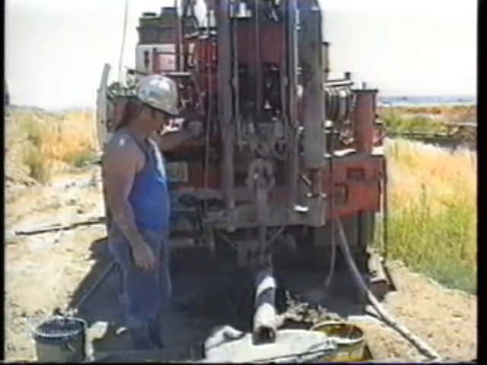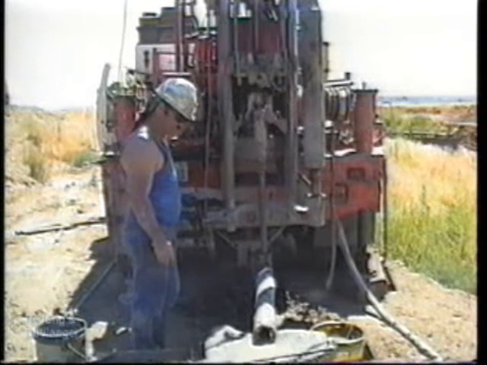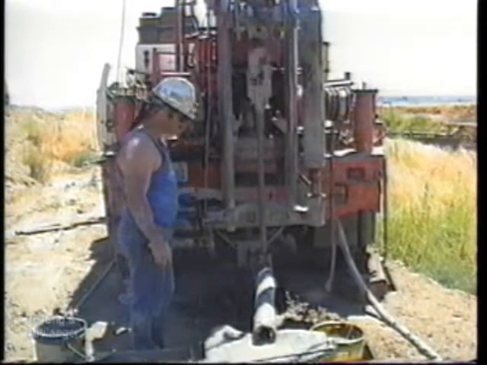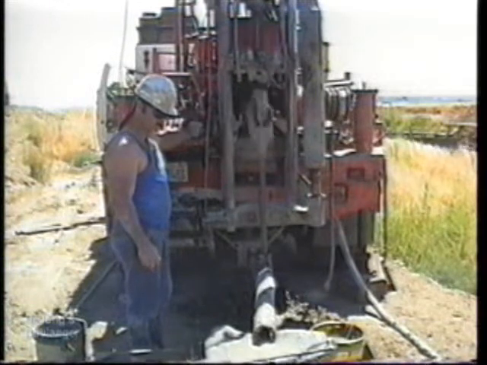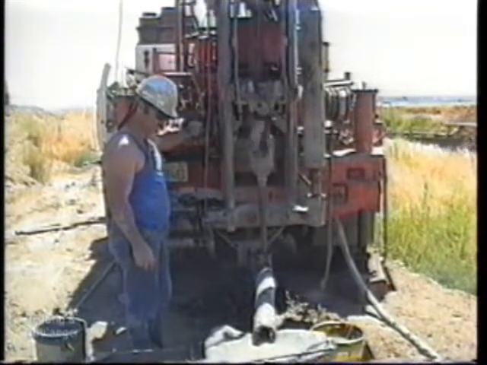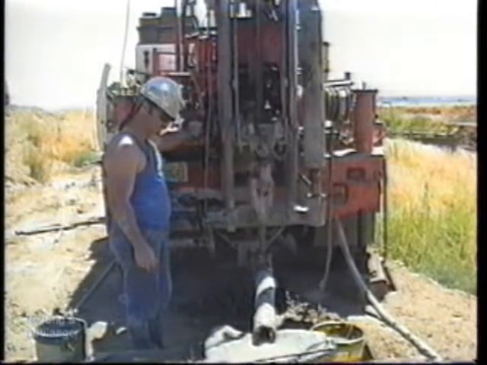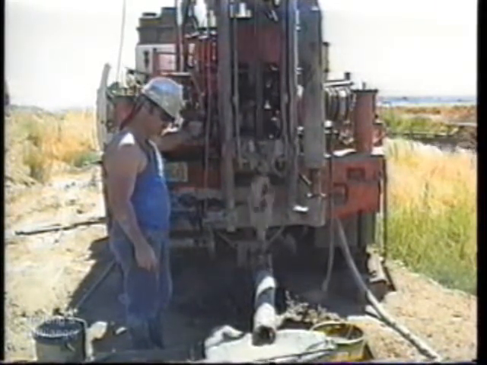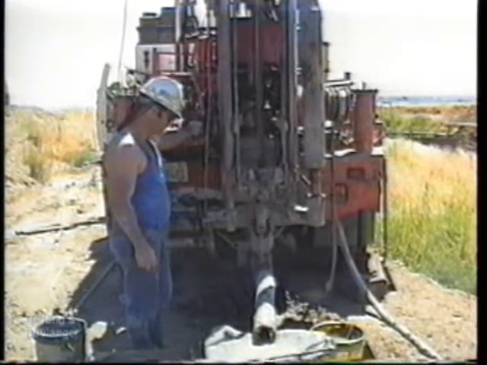An important difference in bits is whether they are face discharge or side discharge. Face discharge bits discharge the drilling mud straight out the end of the bit onto the bottom of the hole. This jetting action can disturb or erode the soil at the bottom of the hole. Side discharge bits discharge the drilling mud out the sides of the bit and are usually preferred because the soil at the bottom of the borehole is less disturbed.